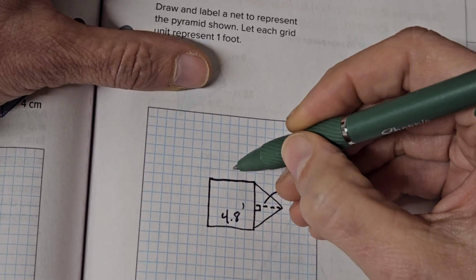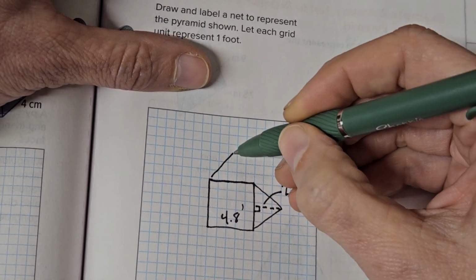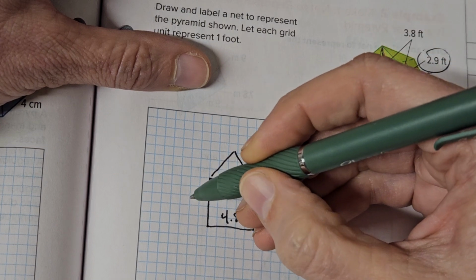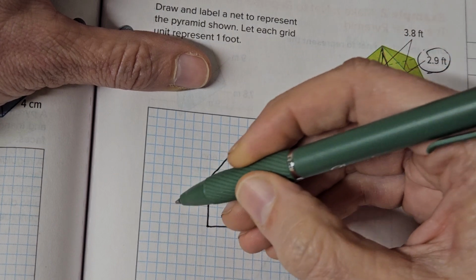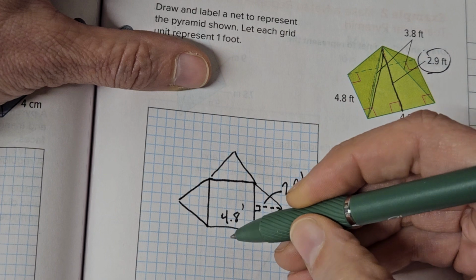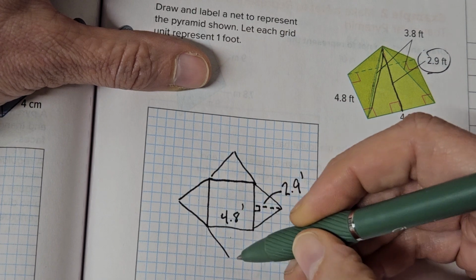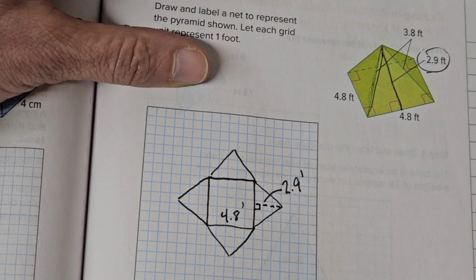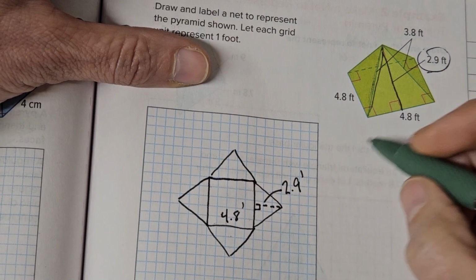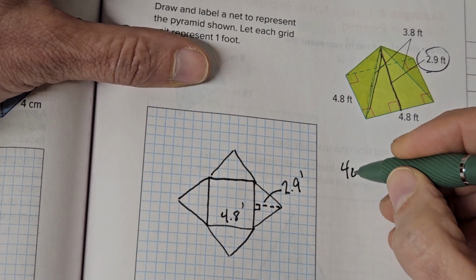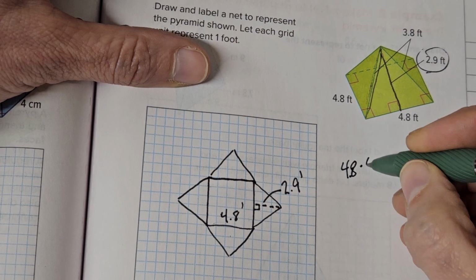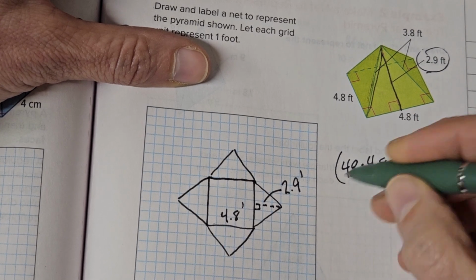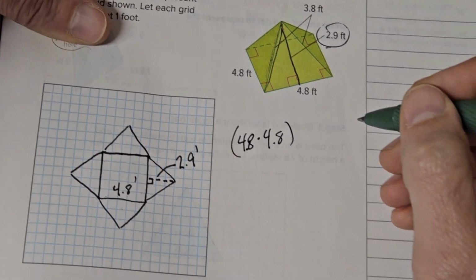And then we would have that on all 4 sides of the base. And that's what our net would look like. Then we just have to find the area of all the shapes. Well, this is a square. So that's the area of the base of it.